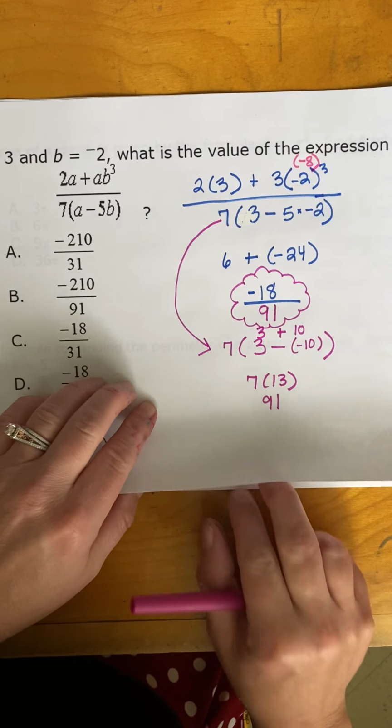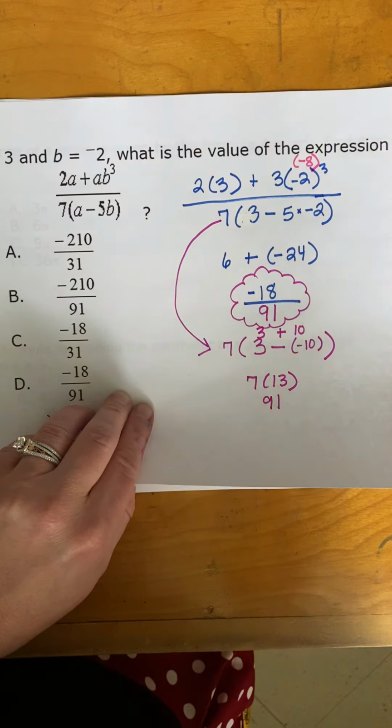All right, let's look at a couple kind of word problems.